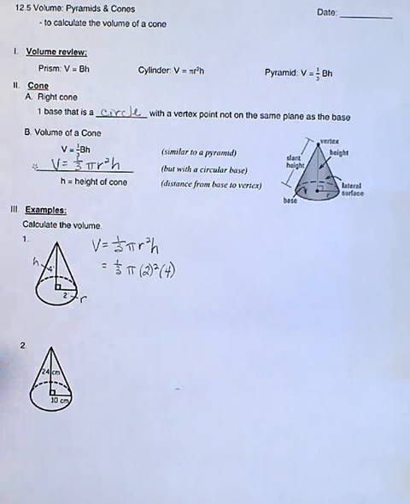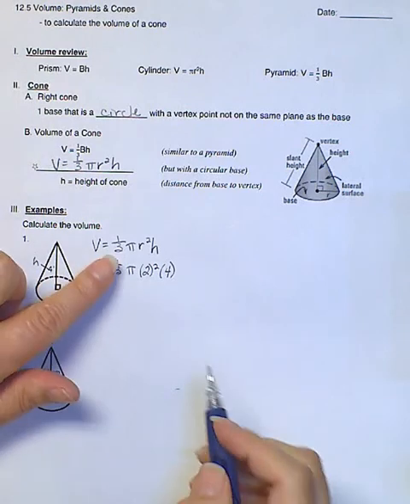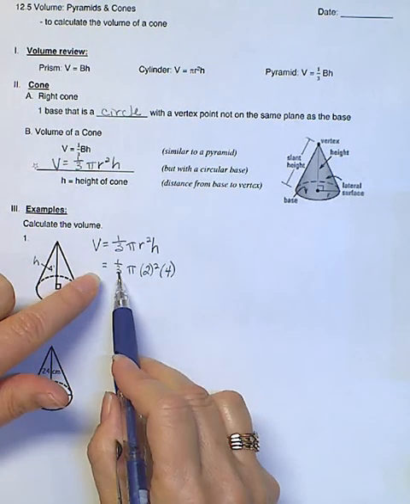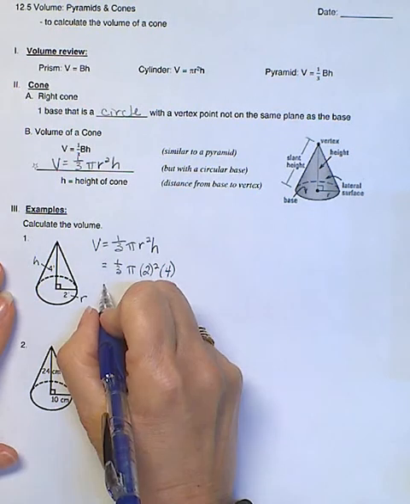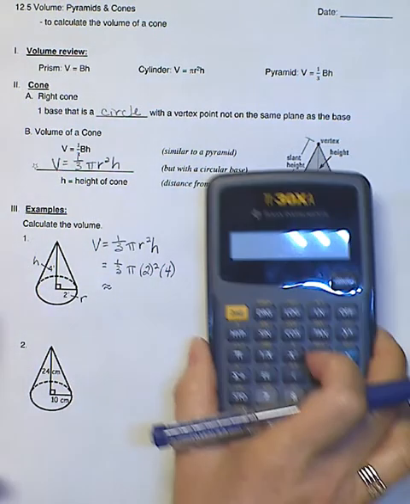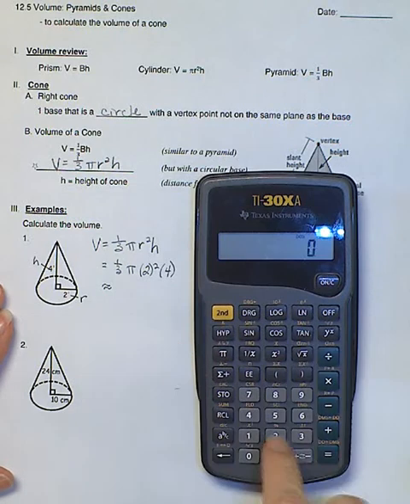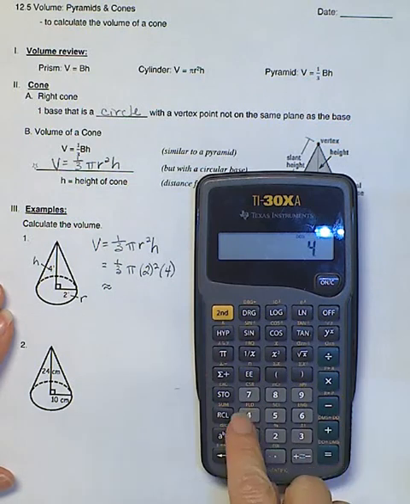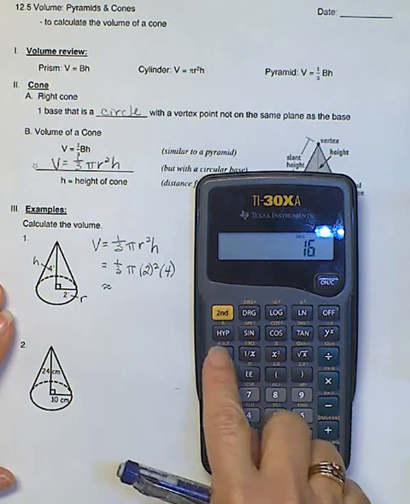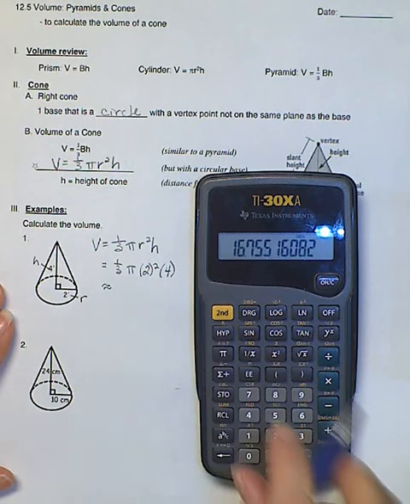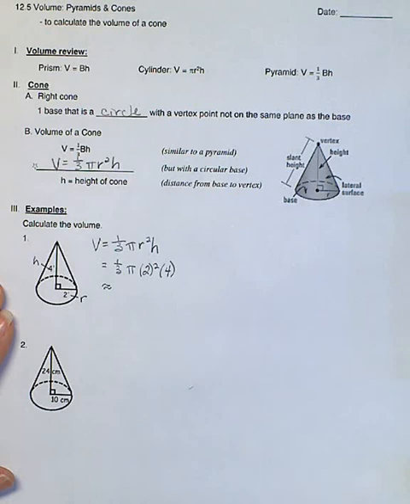Like the pyramid, I might suggest that you go ahead and find the volume of your cylinder and then divide by 3, and that will give you your cone. It's going to be approximate because we have pi involved in there. So just as a reminder, you have a squared button. Please feel free to use it. You're going to multiply by 4, you're going to multiply by pi, and divide by 3. Order really doesn't matter how it goes into the calculator.